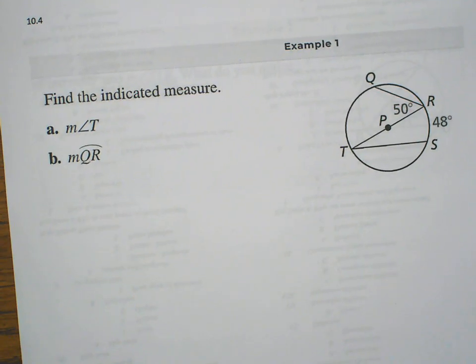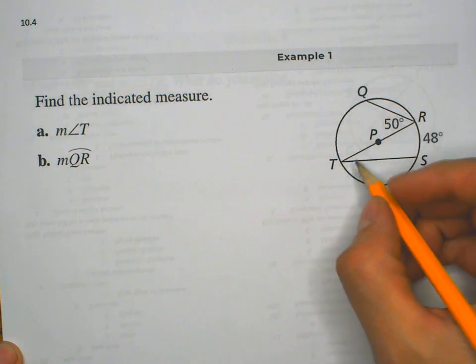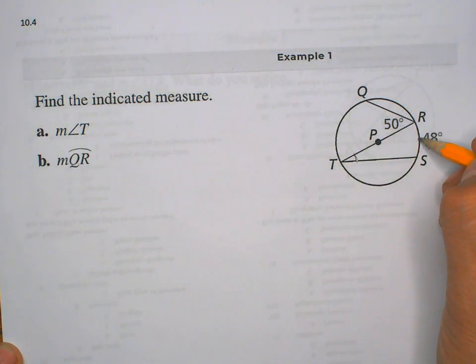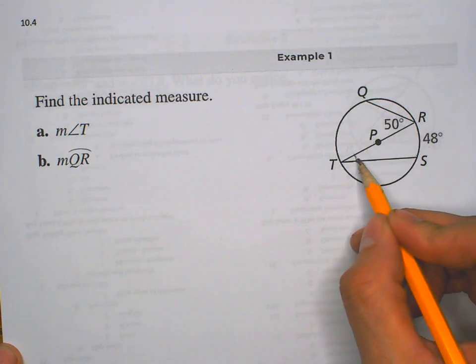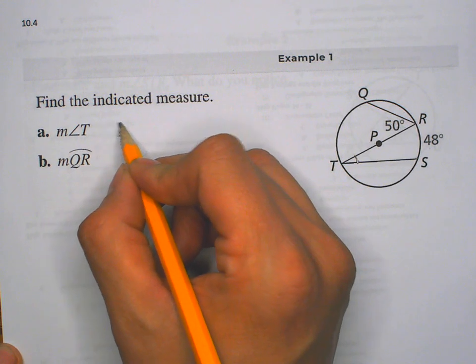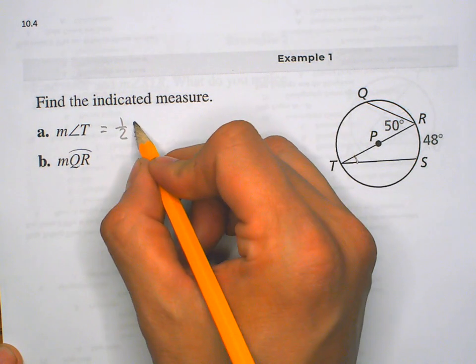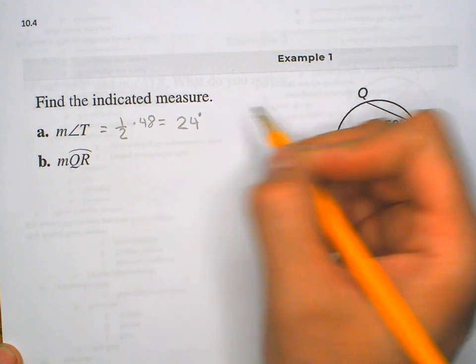All right, here is example number 1. It says, find the indicated measure. Okay, so the measure of angle T. I want to know what this angle right here is. Now, remember, this right here is going to be twice as much as this right here. So I have to divide this by 2 to get this angle. So the measure of angle T is going to be whatever 1/2 is times 48. And that's going to be 24 degrees.